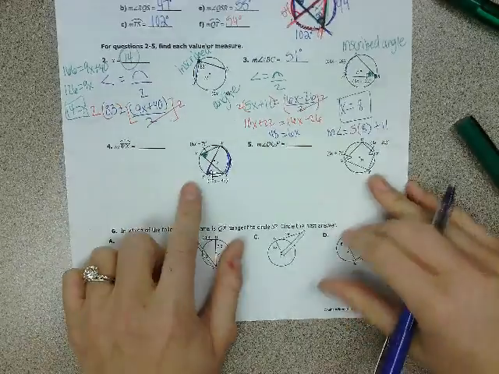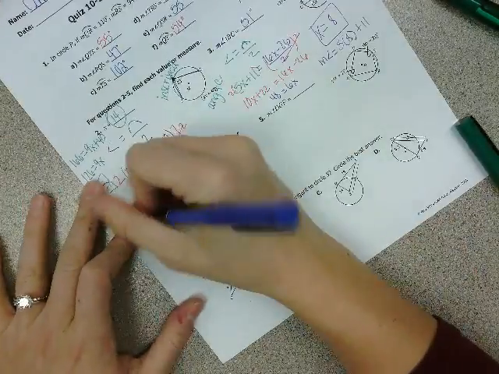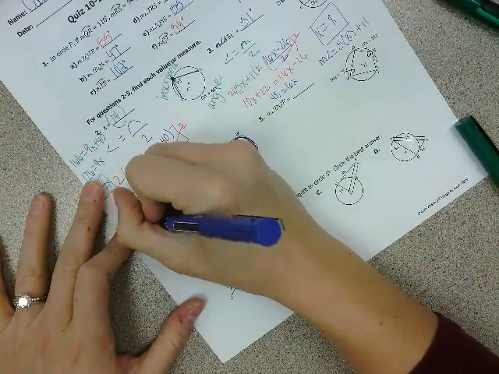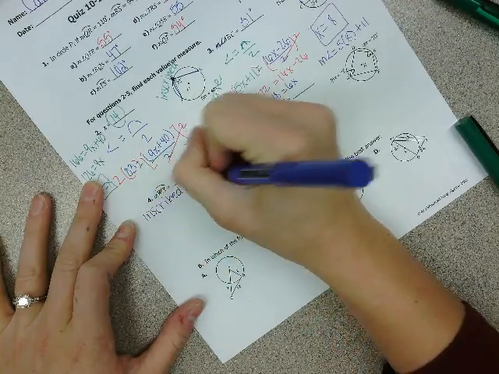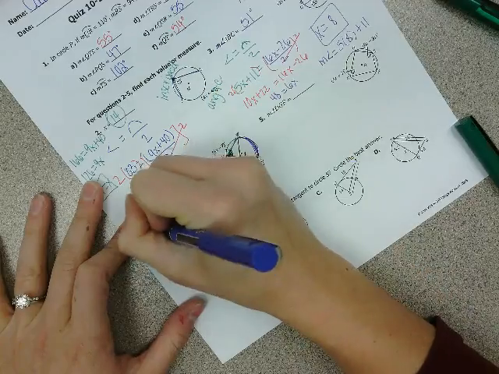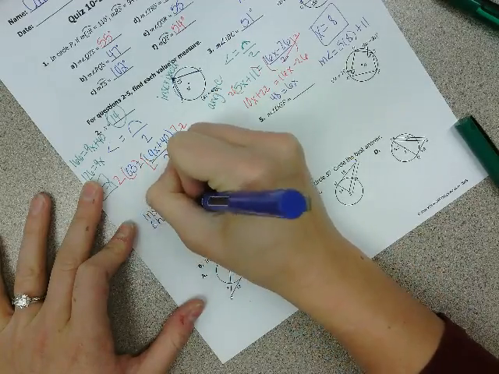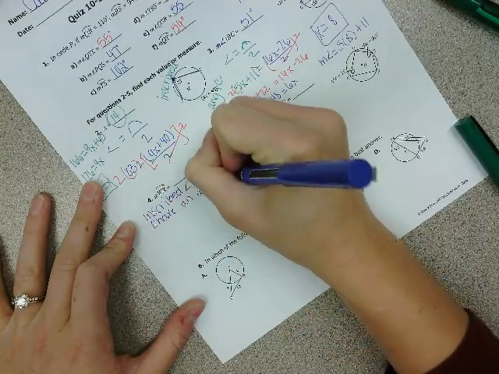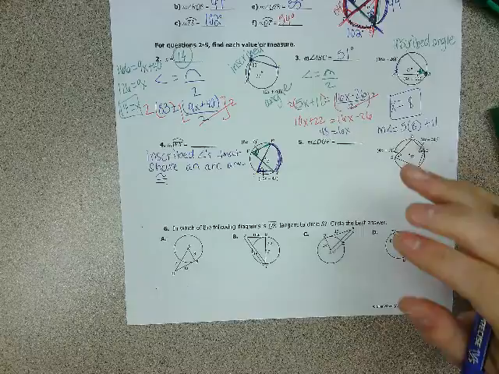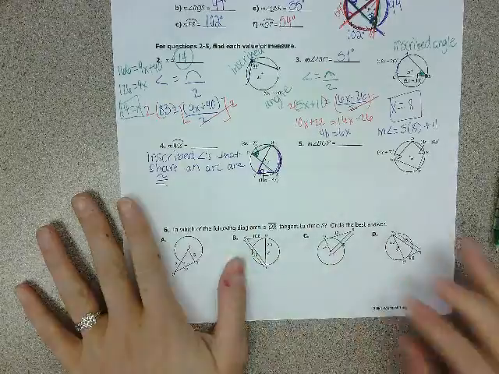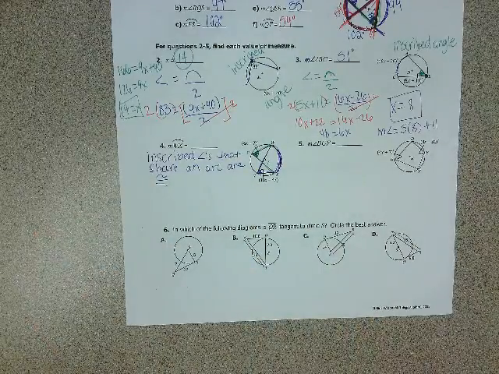They're congruent. Okay, so inscribed angles that share an arc are congruent. Okay, so that's what we learned on Monday or Tuesday.